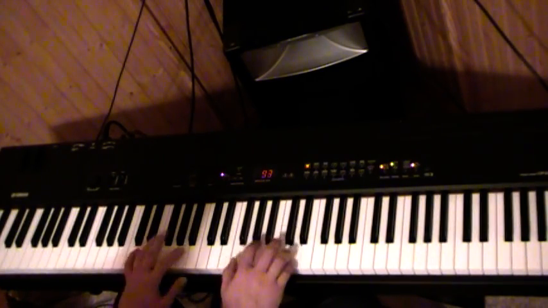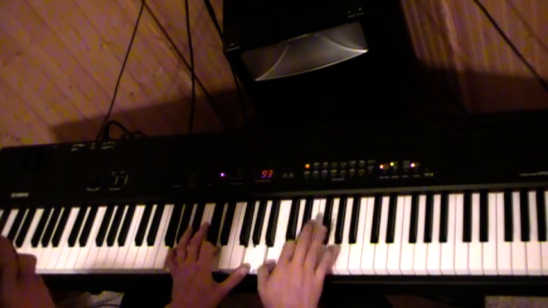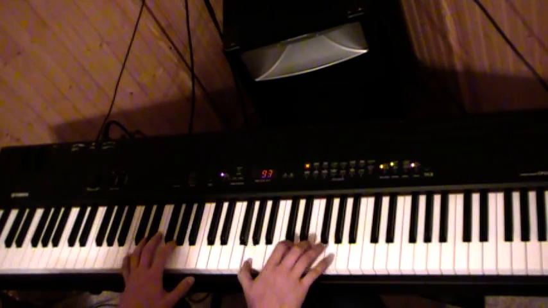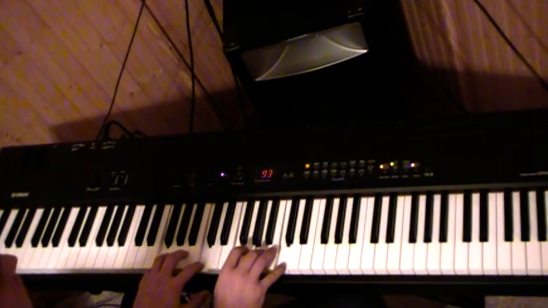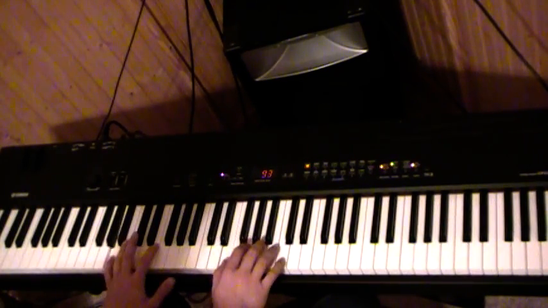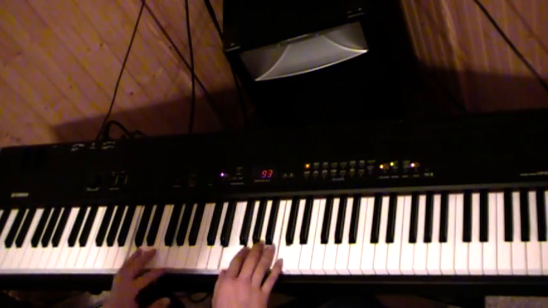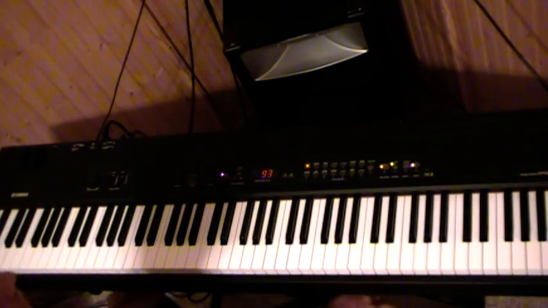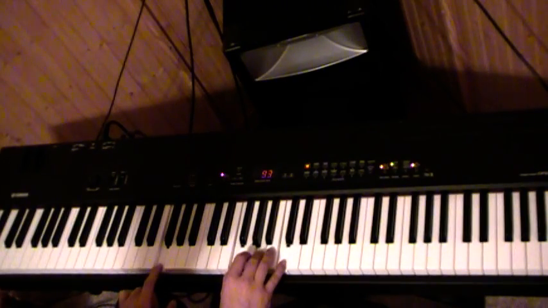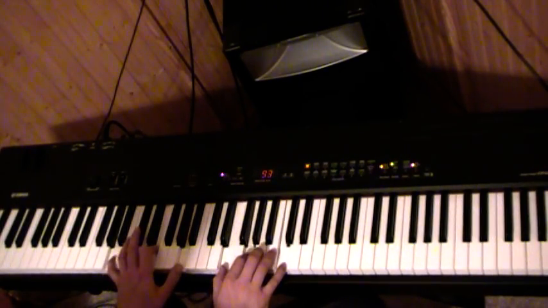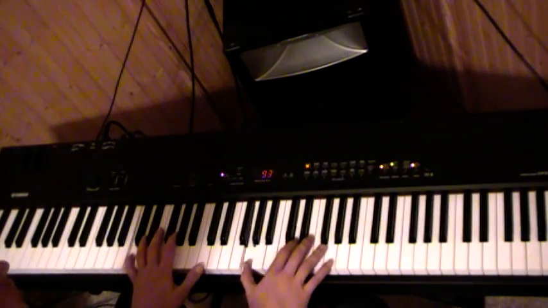So here's how it goes. A minor, from the D to the G, back to the C. Now we can go to the F again. You see how that entire song went in the complete circle of fourths. From the C to the F, to the A, to the D, to the G. Now, back to the C.